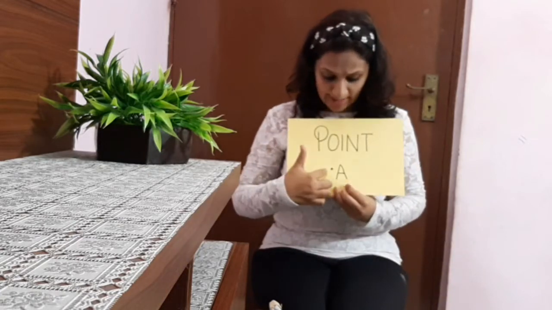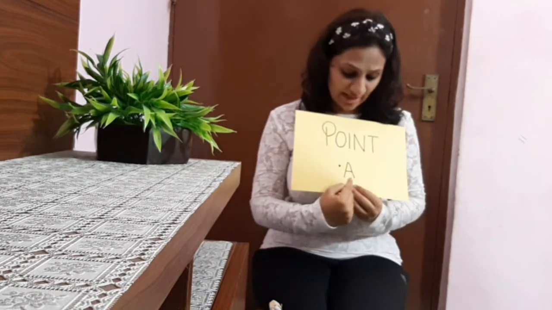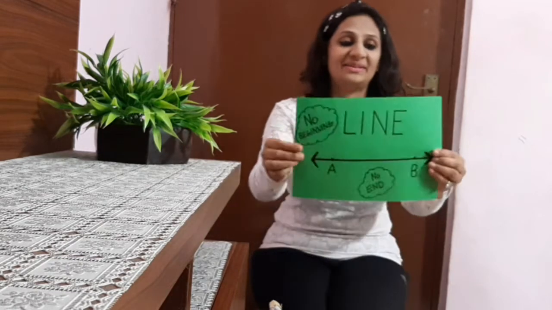If we want to represent a point, we can use any capital letter. So here, this point is represented by the capital letter A. So we can call it point A. Let's move to the next concept, which is a line.